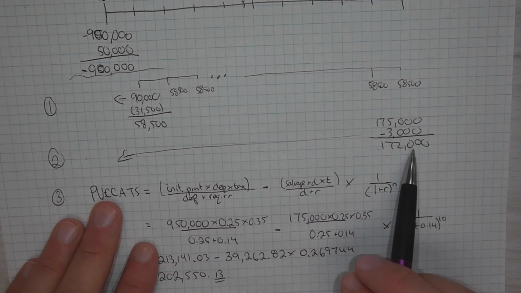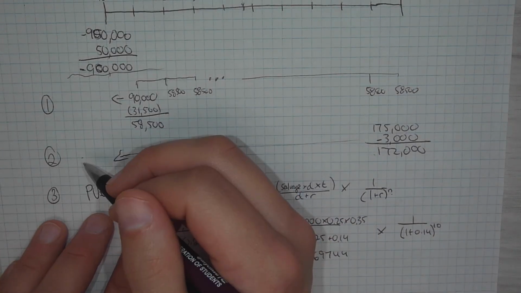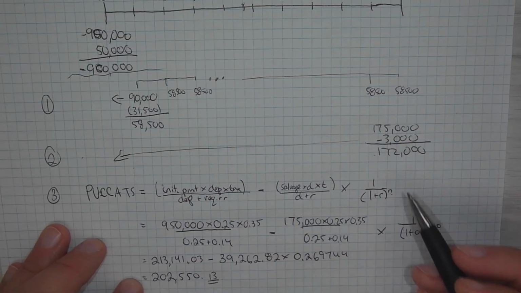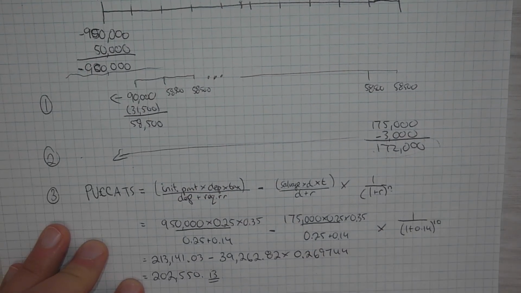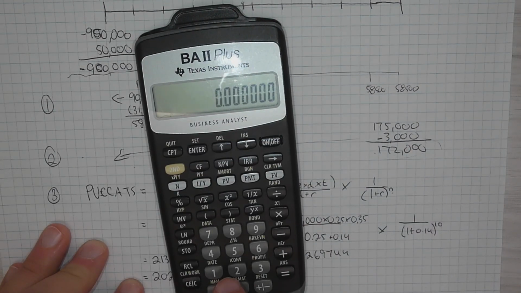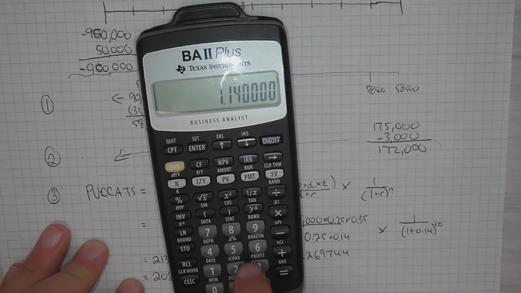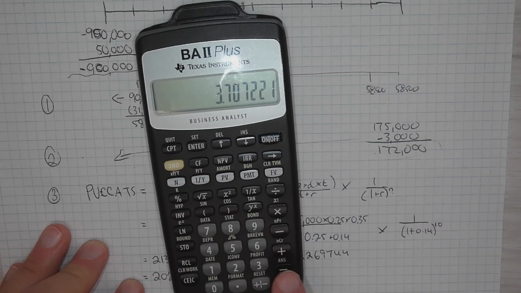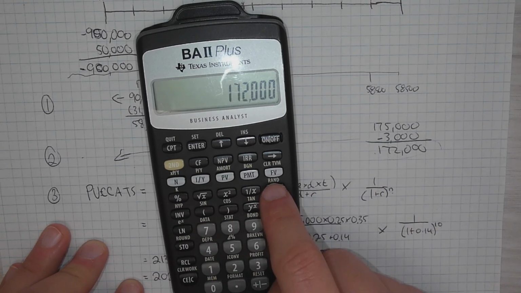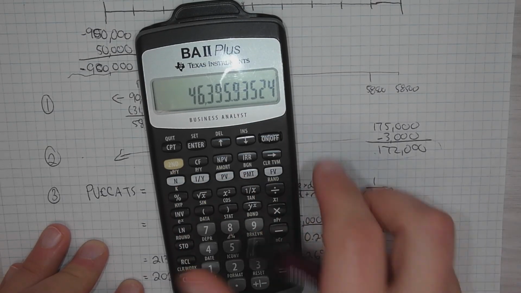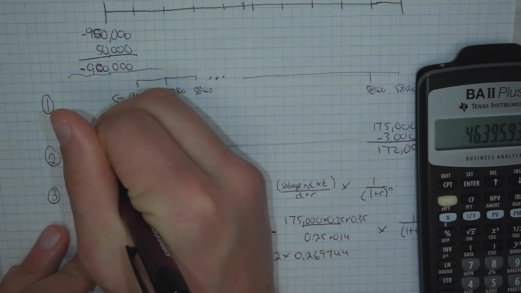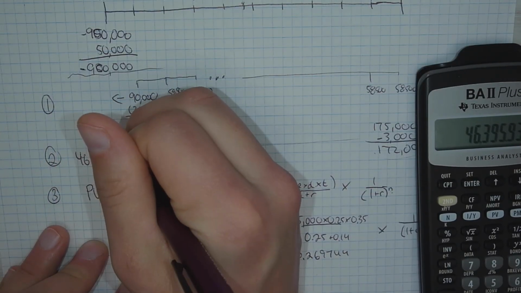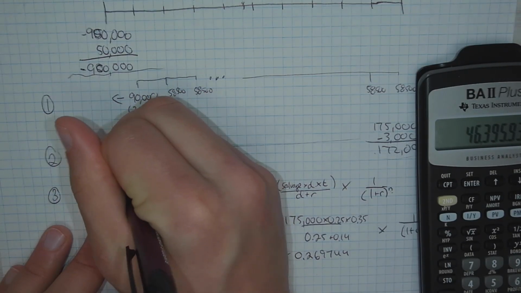Now we just need to take our 172,000 and bring that to today, so this number is going to go here. Now we need to get our present value of this number, which is simple enough. It's just 1.14 to the power of 10, 3.7, and just take our 172,000, divide it by that amount, and we get $46,395.94.